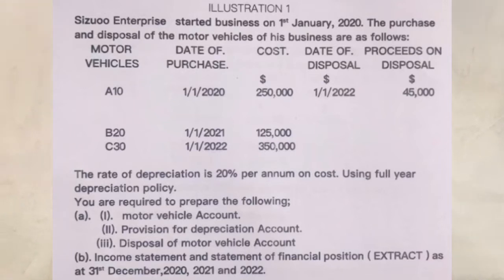Motor vehicle B20 was purchased on 1st January 2021, cost $125,000, and there is no disposal. Motor vehicle C30, date of purchase 1st January 2022, and the cost is $350,000. The rate of depreciation is 20% per annum on cost using full year policy.